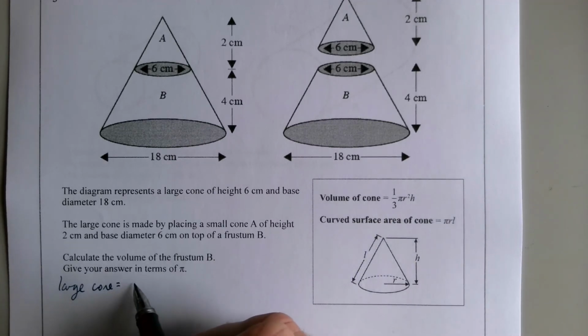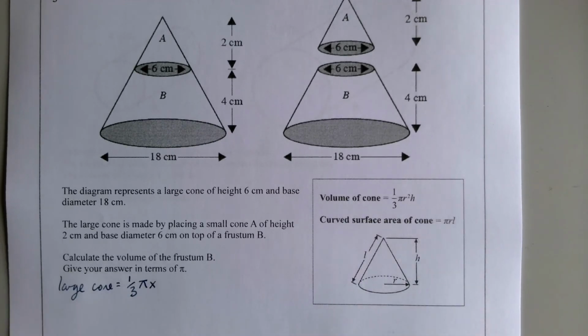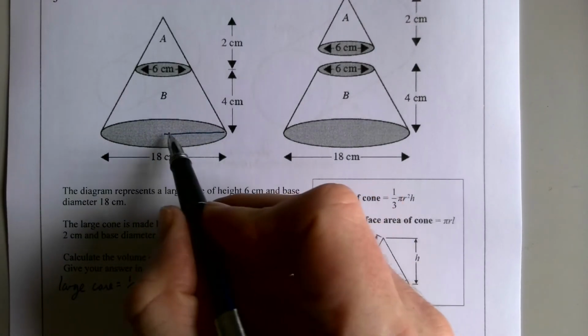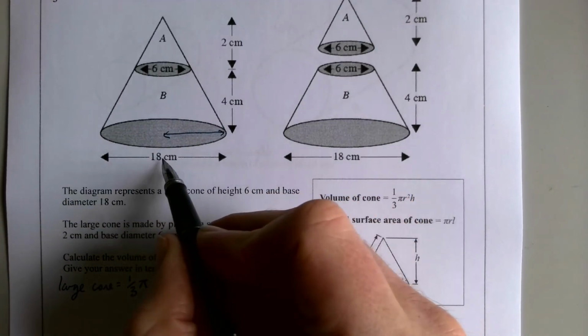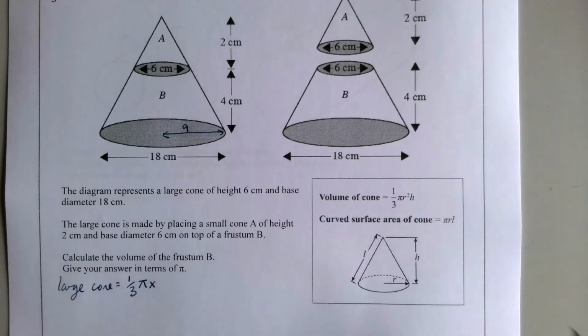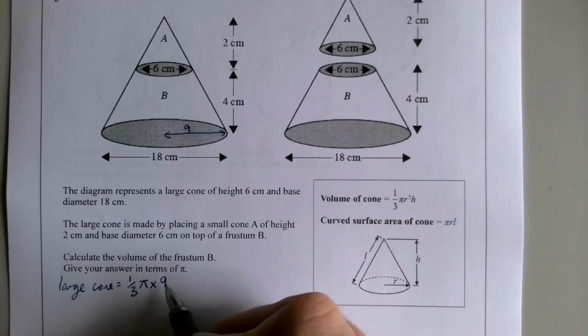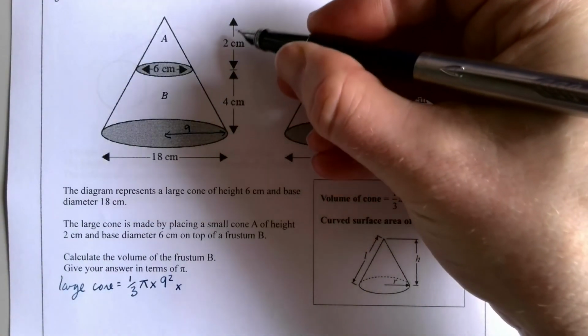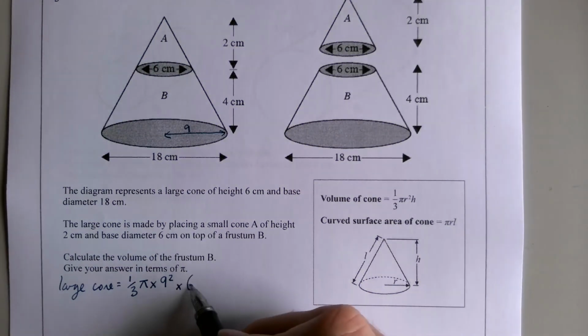So the large cone is going to be 1/3 pi times the radius. So the radius of the large cone is going to be half the 18 there, which is 9. So times 9 squared. And the height of the large cone is 4 plus 2, making 6.